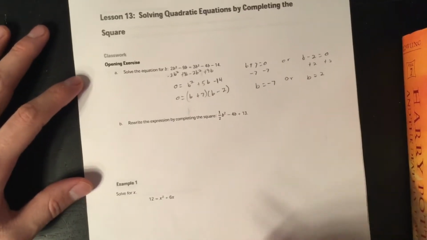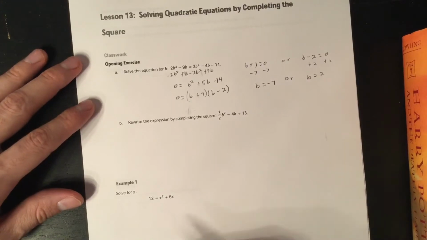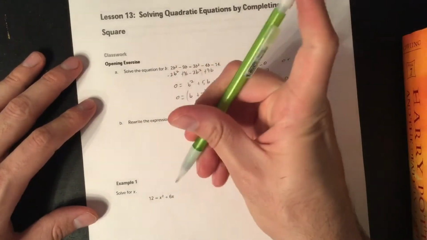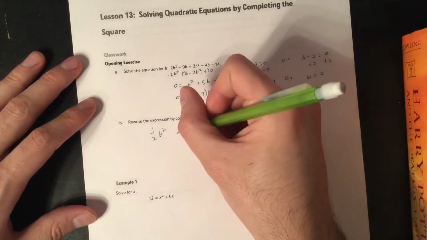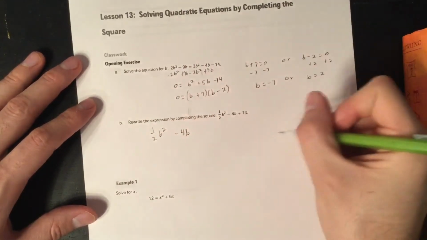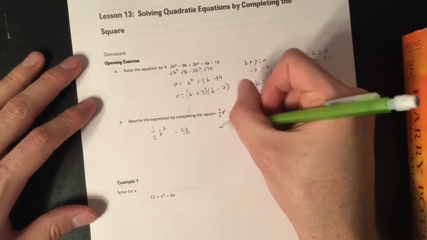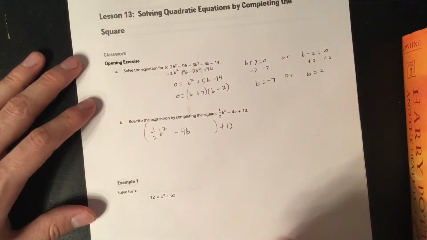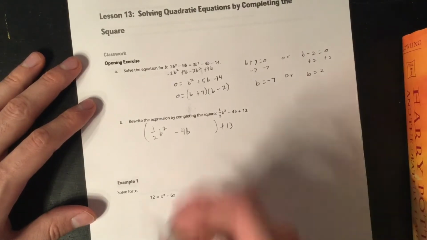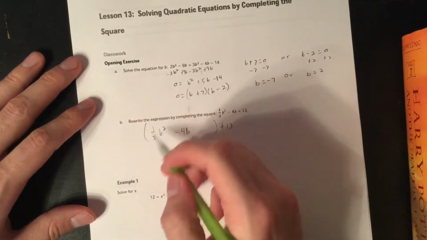For the next one here, rewrite the expression by completing the square. First thing I do is just rewrite it out. So you have 1/2 b squared minus 4b, and then this plus 13, we'll push that off to the side. Then we'll put that in parentheses. So we're going to have to distribute out a 1/2, so that we can get this to be a positive.